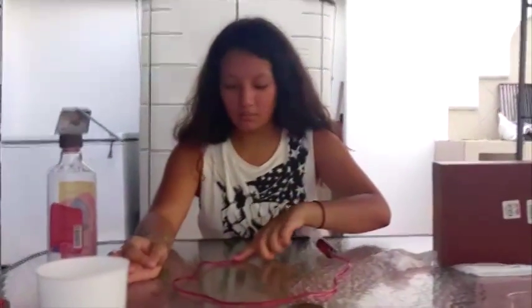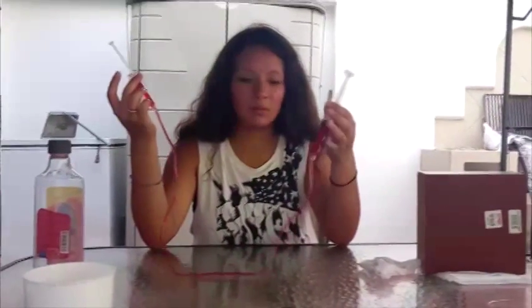We have to fill the hose and the syringes. It is important not to leave air bubbles for the experiment to work properly. Now, let's see how much the big piston is lifted when we apply force to the small piston.